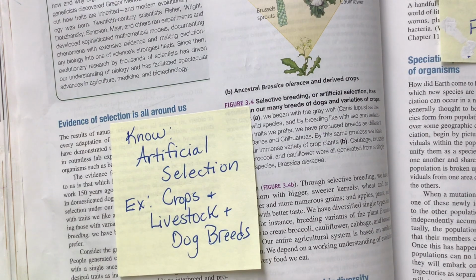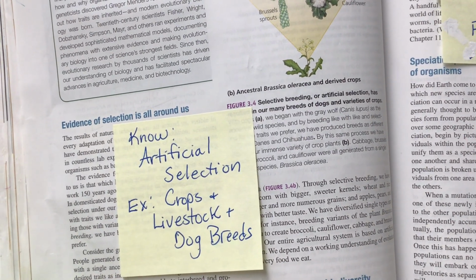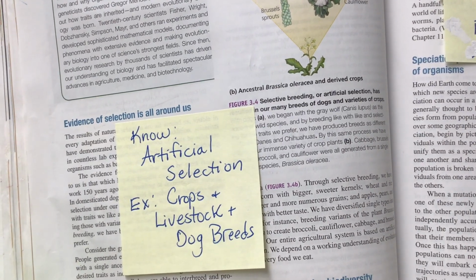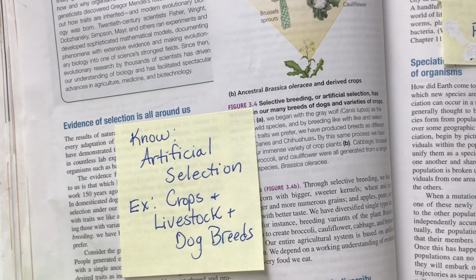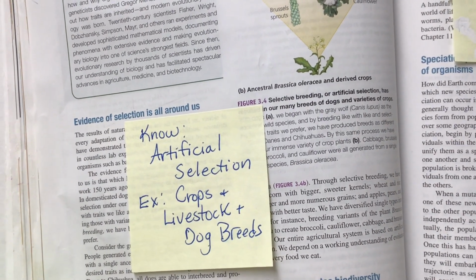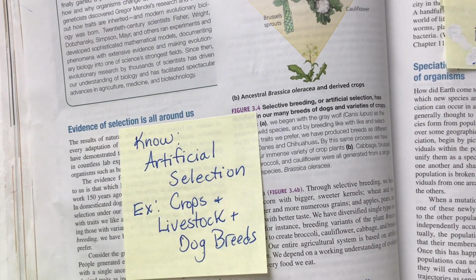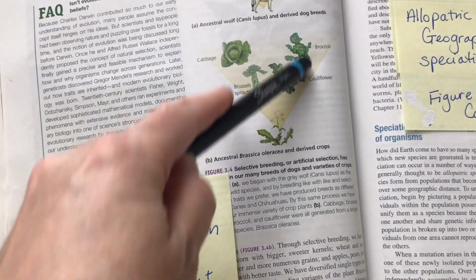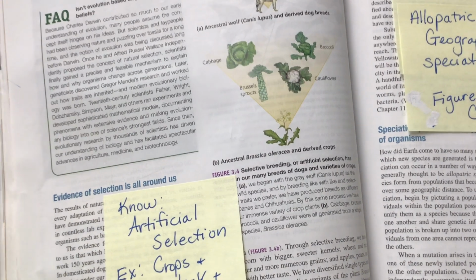We understood that when a pig was extra delicious or extra large, we would want to breed that pig. Well, I guess if it was extra delicious, it would already be dead. But let's say it's extra large and you wanted to breed larger pigs, you would want to especially breed the ones that were larger together. And then people would breed plants in the same way.